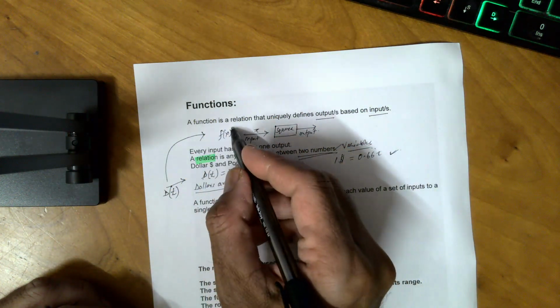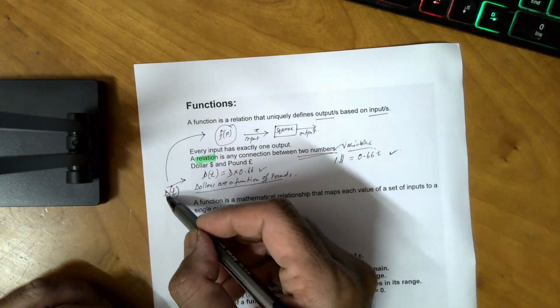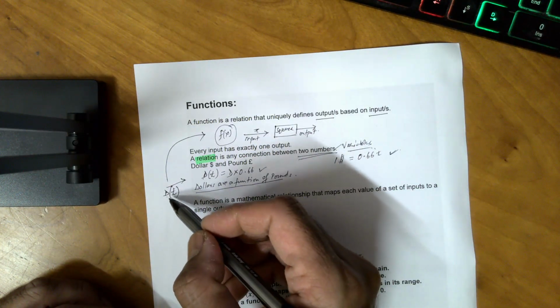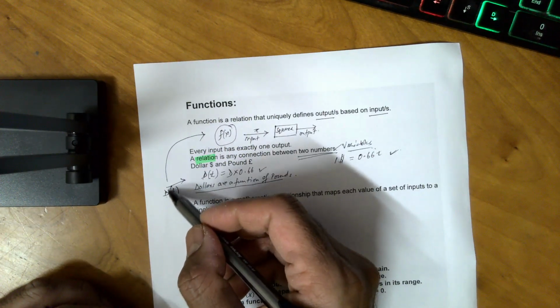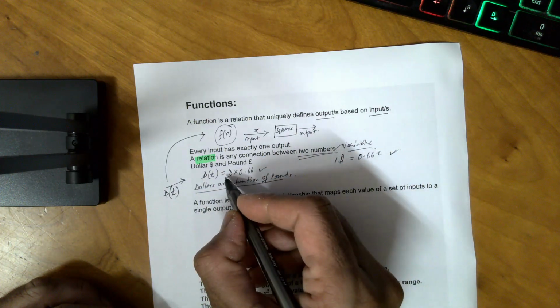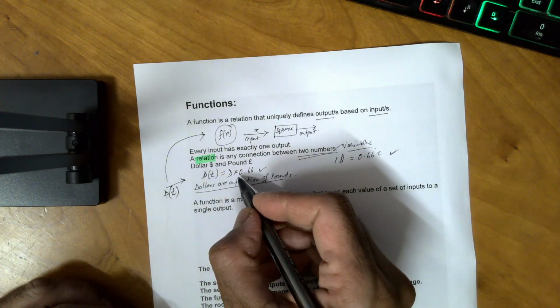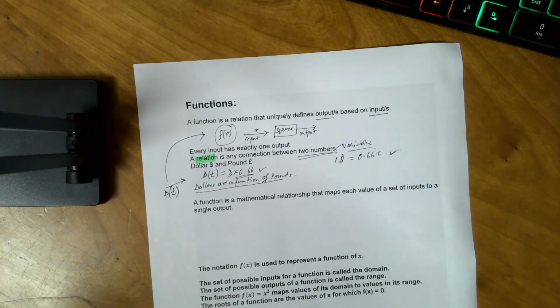Usually we write it like this. So D of pound is equal to the dollar multiplied by whatever the exchange rate is. So this is what it will give us.